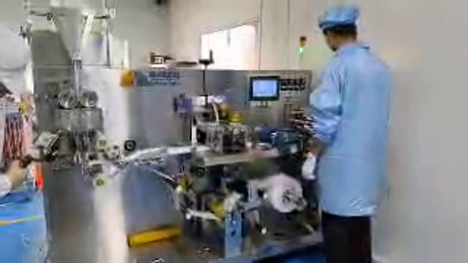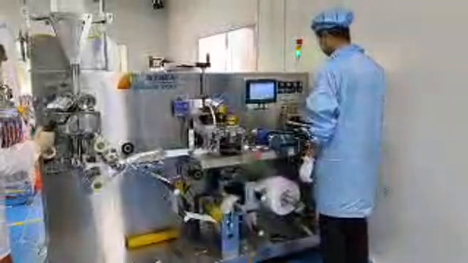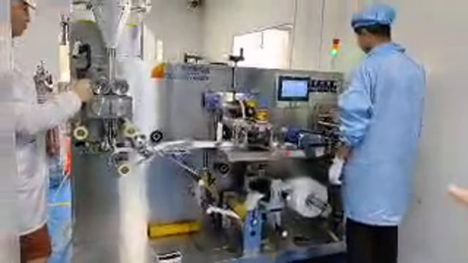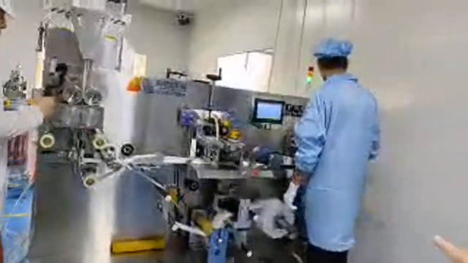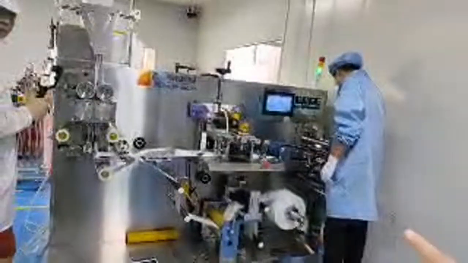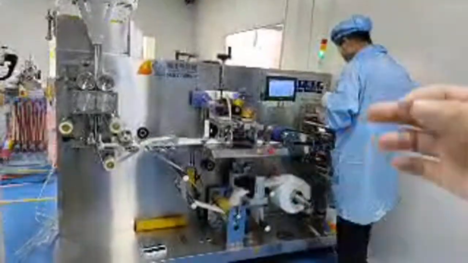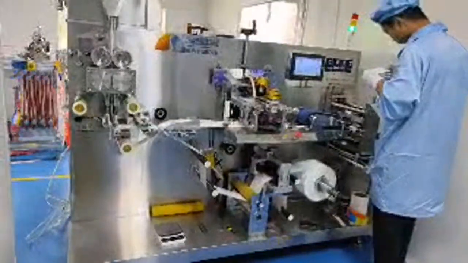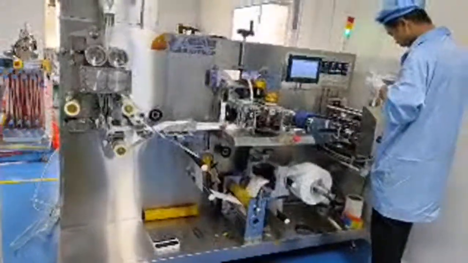And we can see as the back seal process is above the machine, so the packaging film cloths are transported below the packaging process, and then it will be transferred up here for the back sealing process, and then here it comes to the two end seal processes.